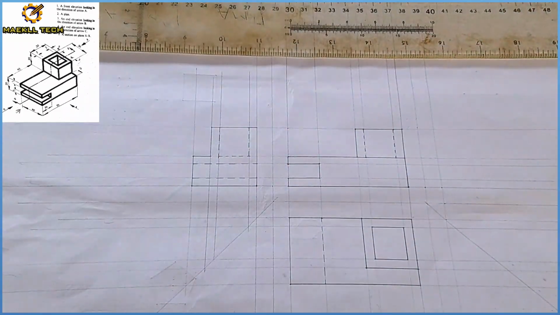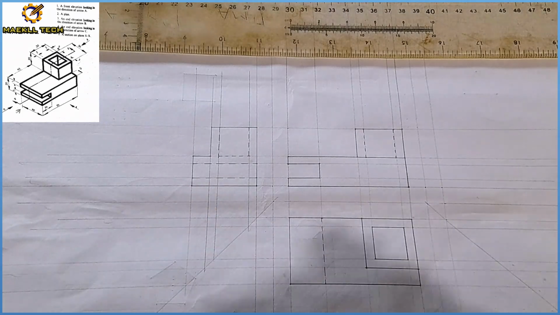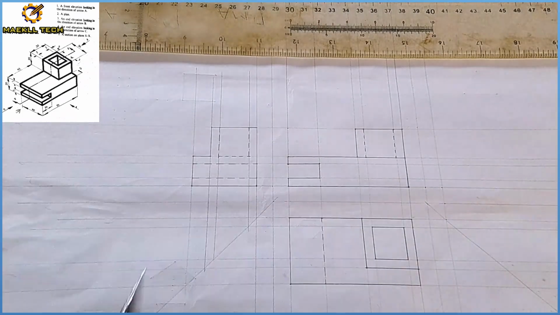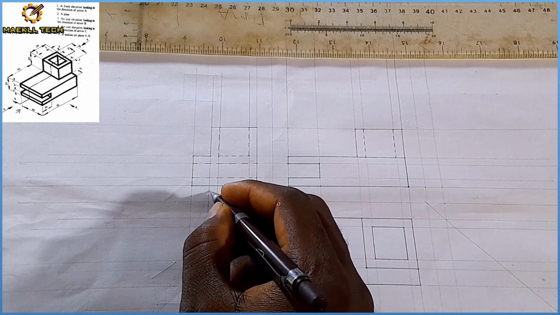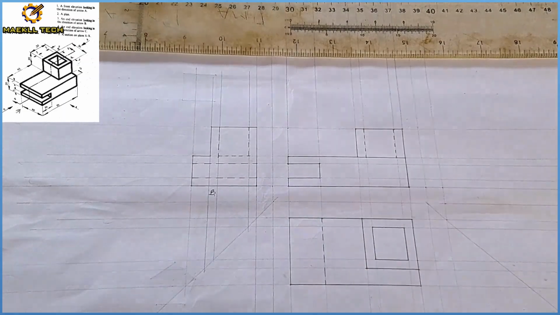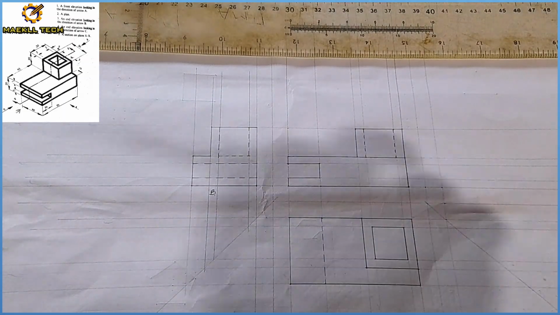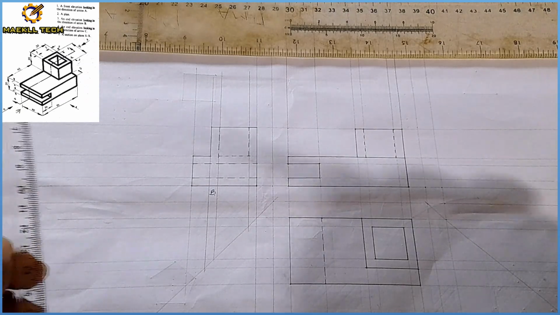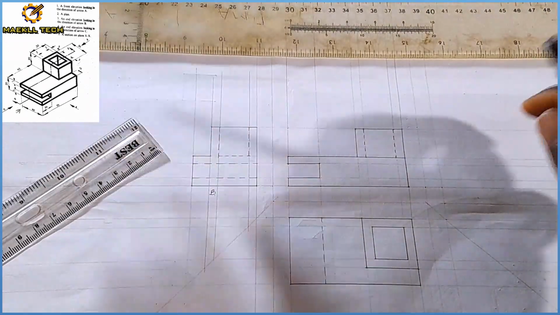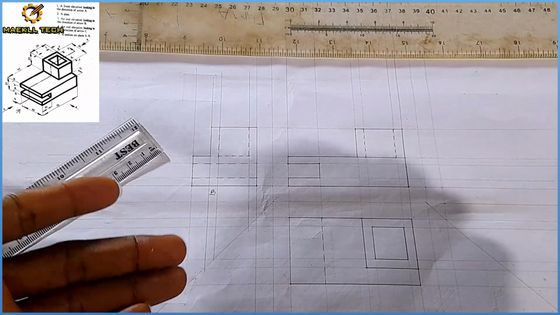Okay, so this is my direction. If I'm looking from this direction, this is what I'm going to have. End view from B, from point B. That's my end view from point B. Now the end view facing the direction of arrow C is going to be here. First angle, if I'm looking from here, is going to be here.